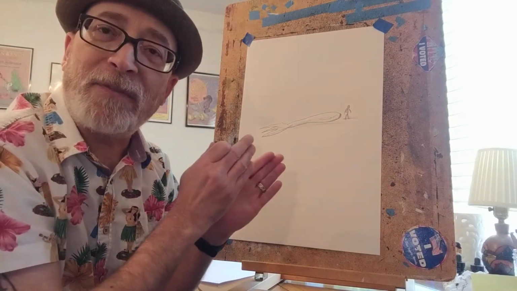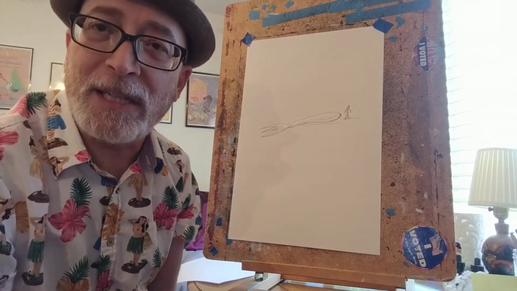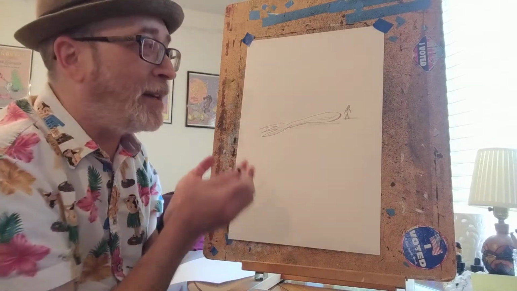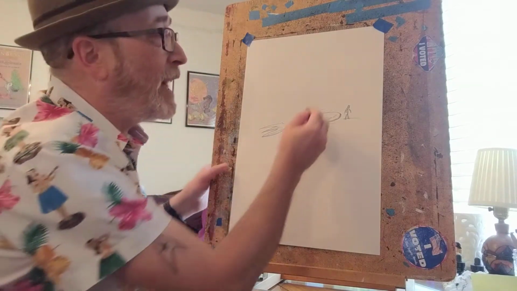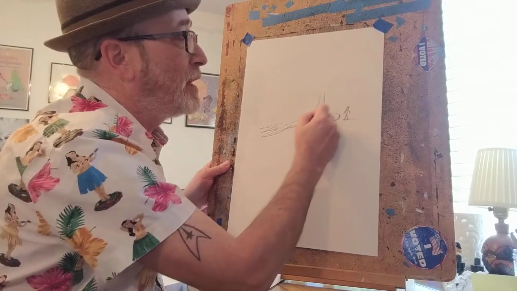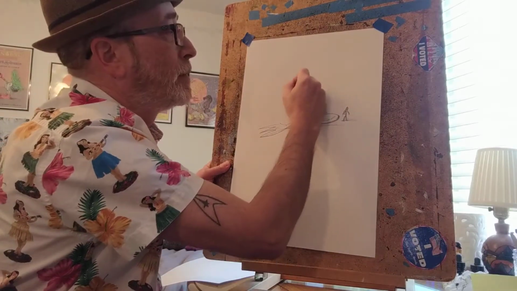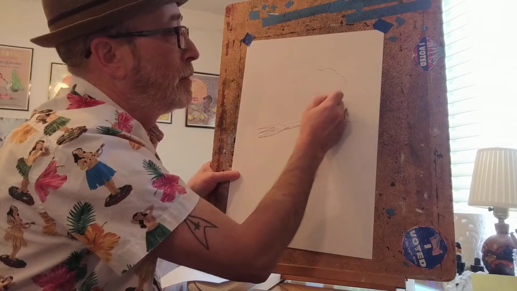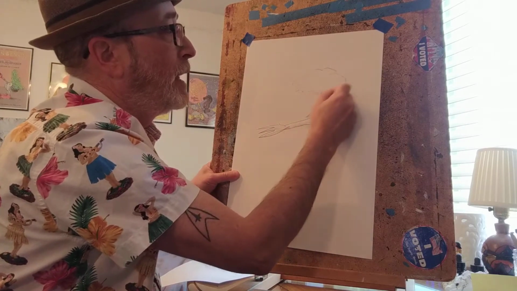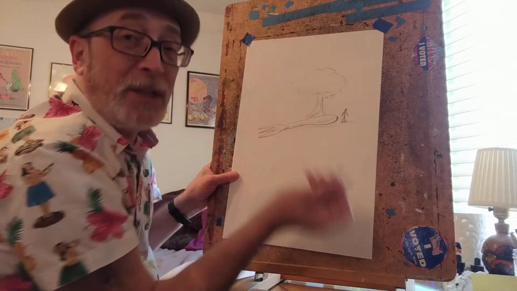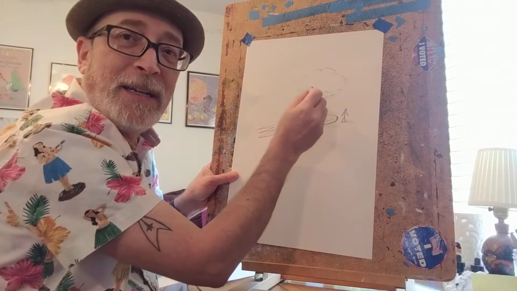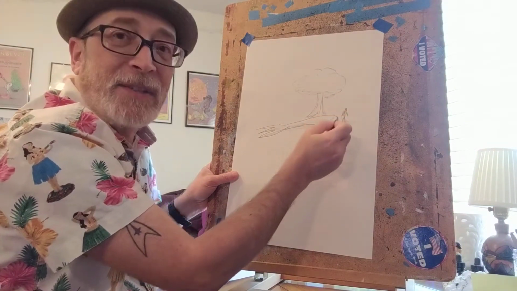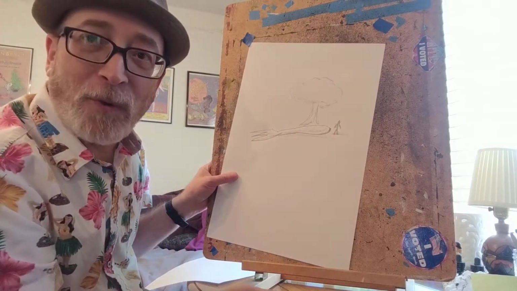I don't have enough size stuff to relate it to, so I don't really know. But if I add a tree to this, now I know in relation to the tree, that person is normal size. So that means this is a giant fork.